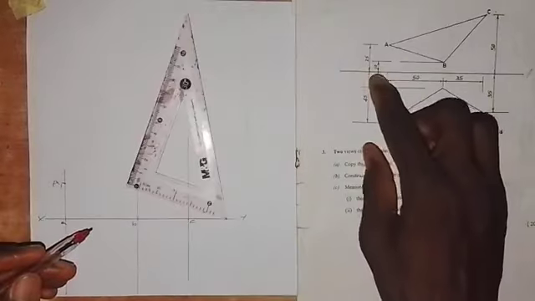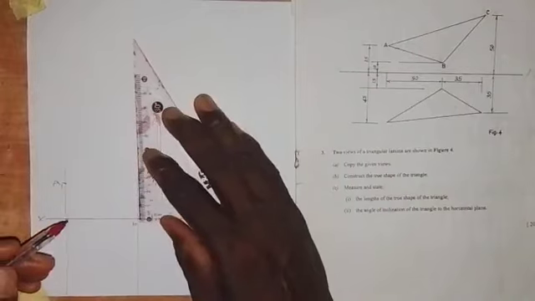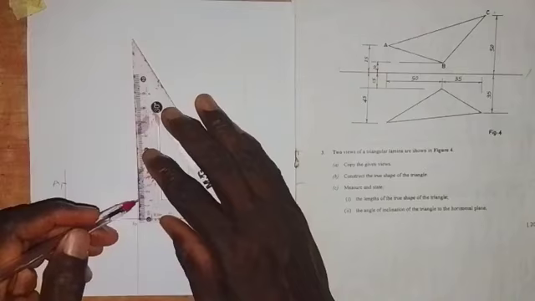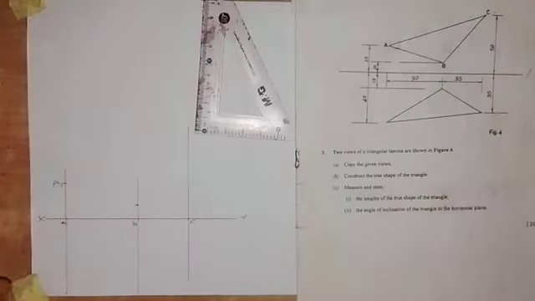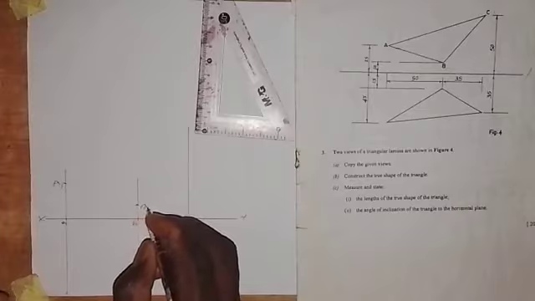And then for B, it is 10 millimeters from this line. So I will take a measurement of 10 millimeters. So here is 10 millimeters. This point here, I will call it point B, so I will call it B1.